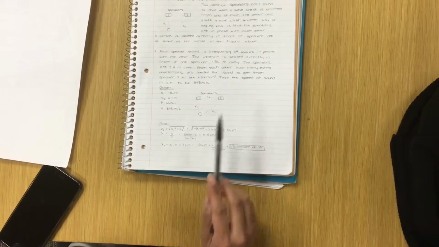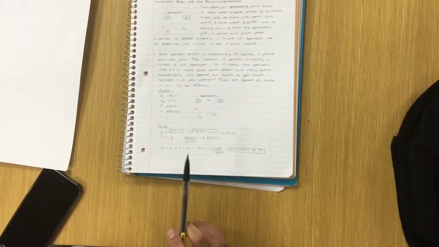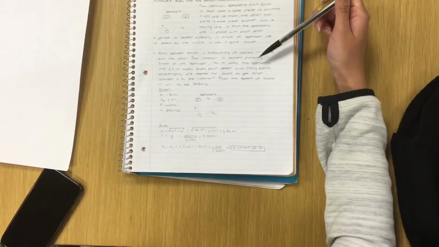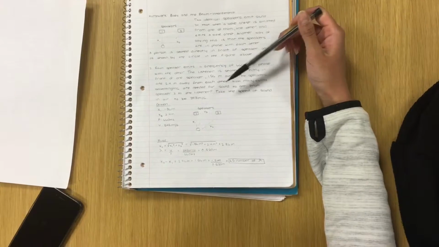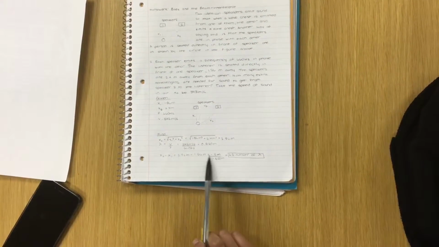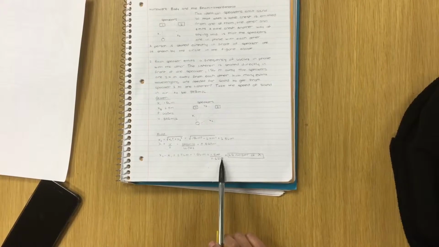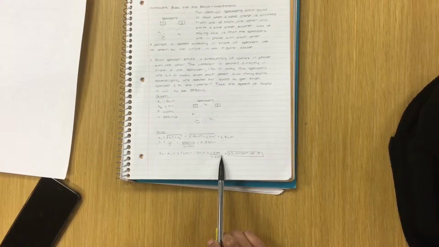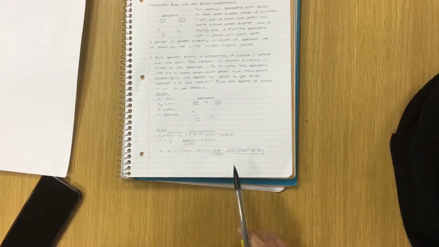And then it says x2 minus x1, since you're trying to figure out how many extra wavelengths are needed for sound to get from speaker 2 to the listener. You plug in these numbers, and that would be a total distance of 1.3 meters. Then you divide it by the wavelength that you found up here, which gives you 2.5 wavelengths more.